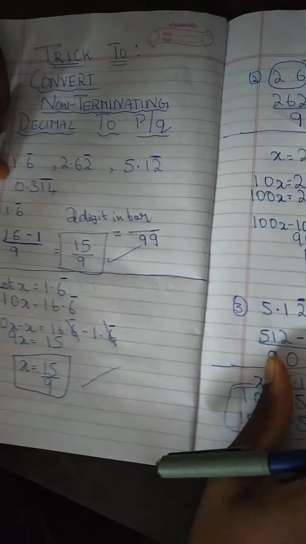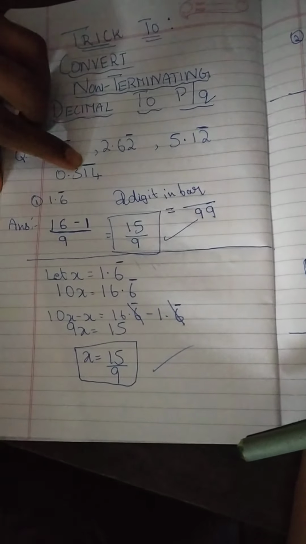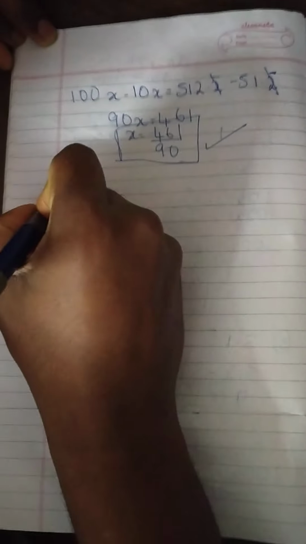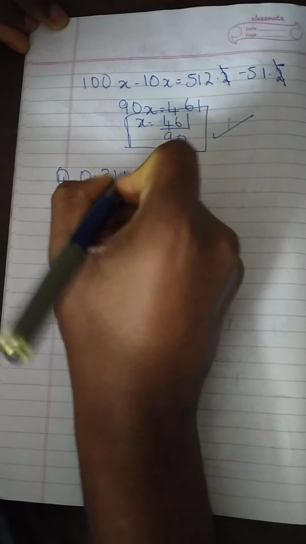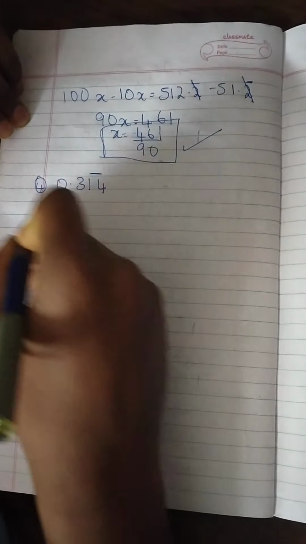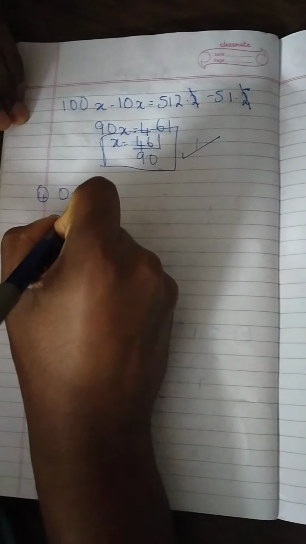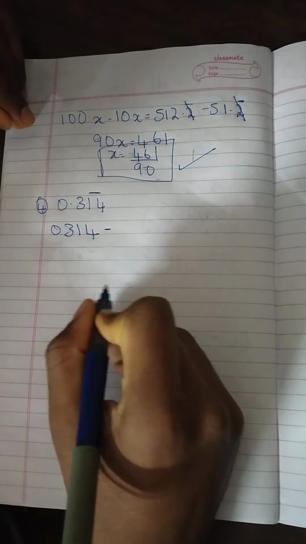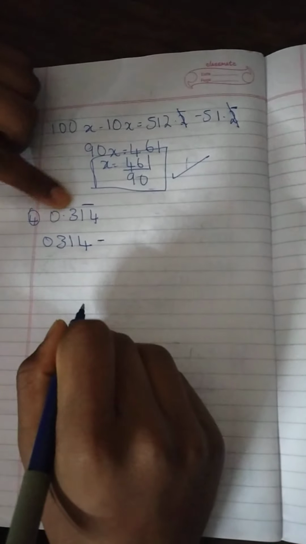Now moving on to the fourth question, 0.314 bar. Here the bar is on 1 and 4. Okay, so the fourth question is the last question, 0.314 bar. Okay, the bar is only on 1 and 4. So the trick, first step is write all the digits 0, 3, 1, 4. Subtract the digits which does not have bar. Here the digits are 0 and 3.